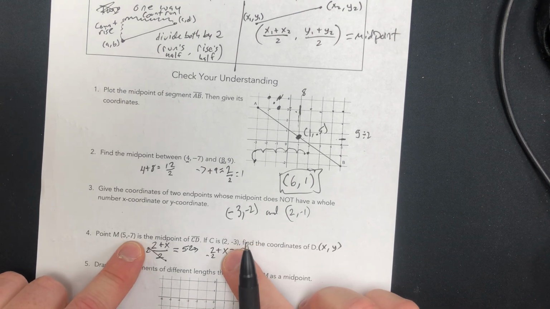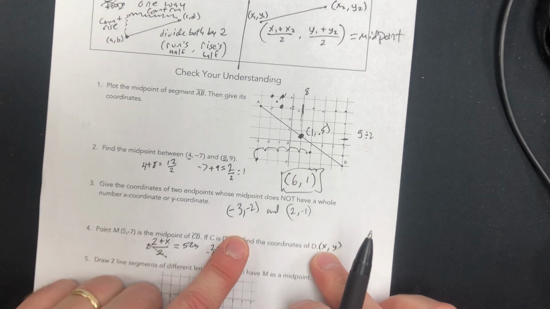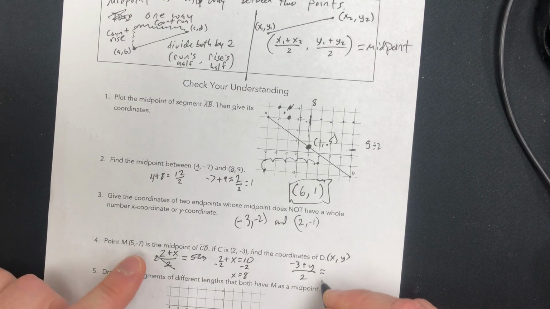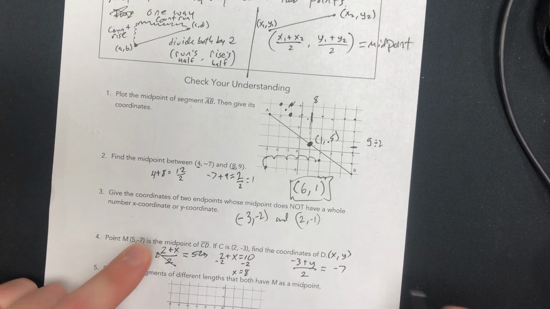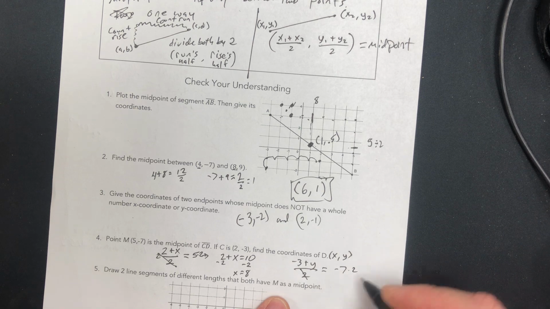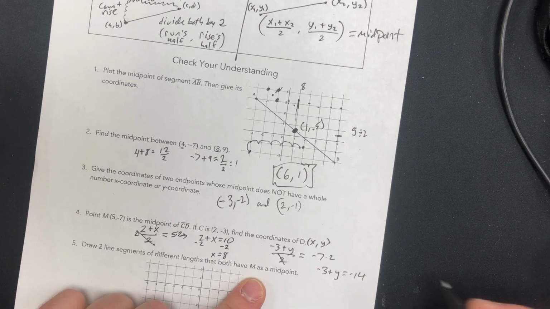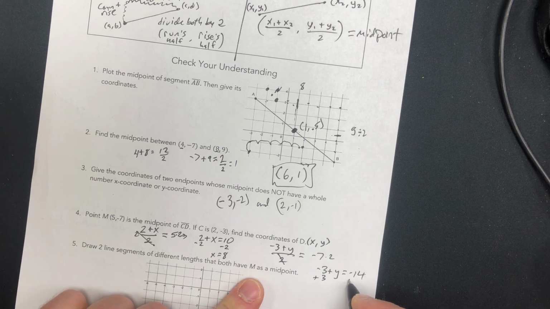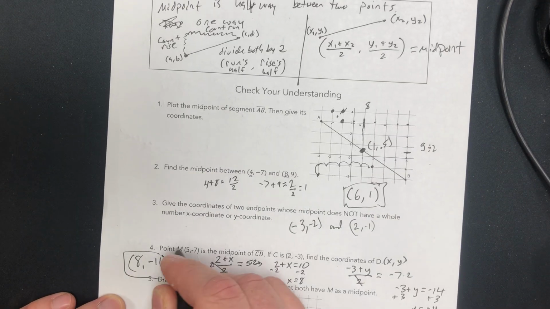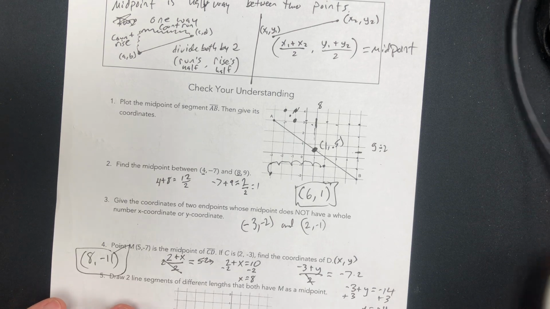And then we do that with the Y's, right? -3 plus Y divided by 2 is equal to the Y coordinate of our midpoint. And so I can multiply that by 2. So -3 plus Y is equal to -14. And then add 3 to both sides and get Y is equal to -11. And so I got 8, comma, -11. Should be right. Oh wait, I have the answer key in front of me. I'm right.